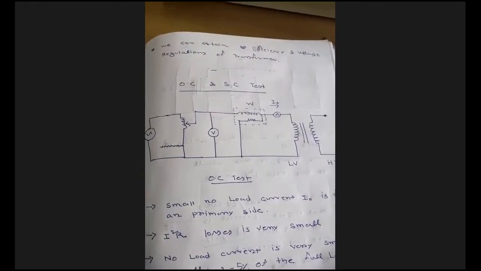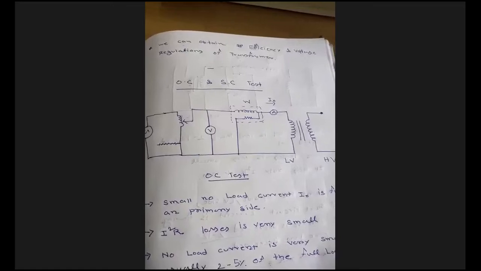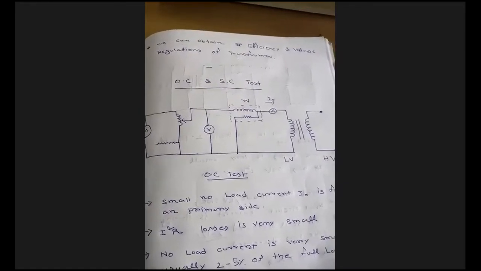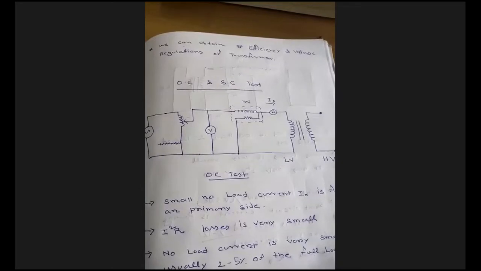First we are going to discuss some theory, so that we can have a clear, deep idea about the experiment. So first we discuss the open circuit test of transformer. What is the open circuit test, and why are we using this type of open circuit or short circuit test?